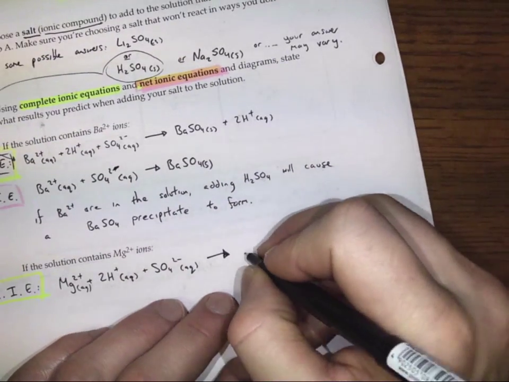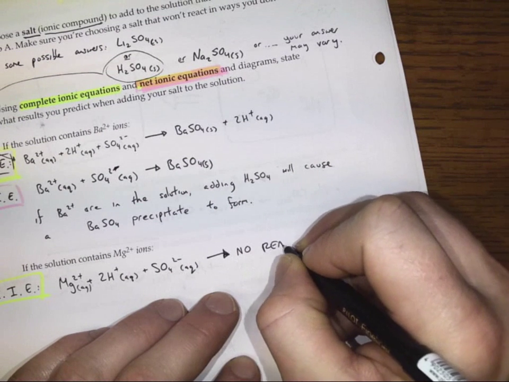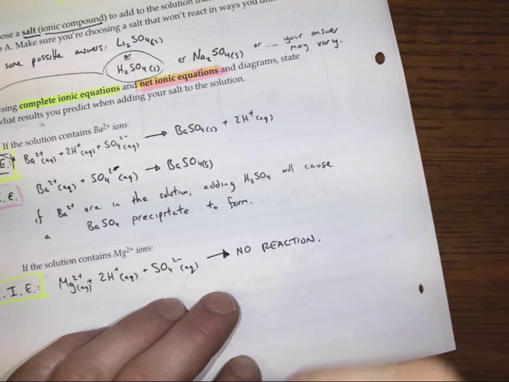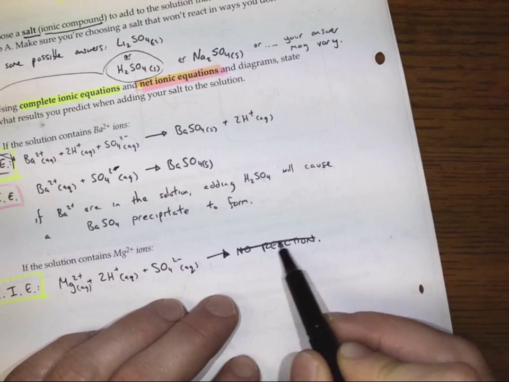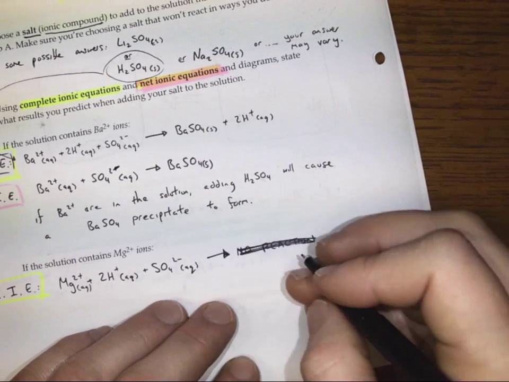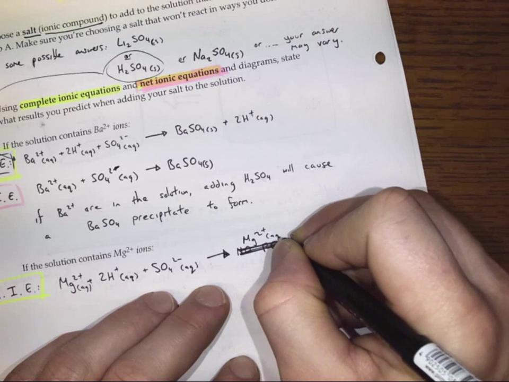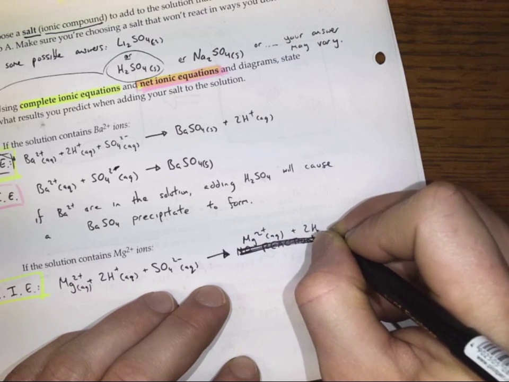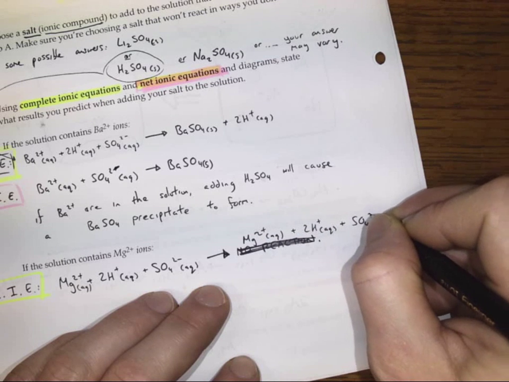So we would say there's no reaction. And so actually maybe a more formal complete ionic equation just to say that you have magnesium ions and some protons and a sulfate.